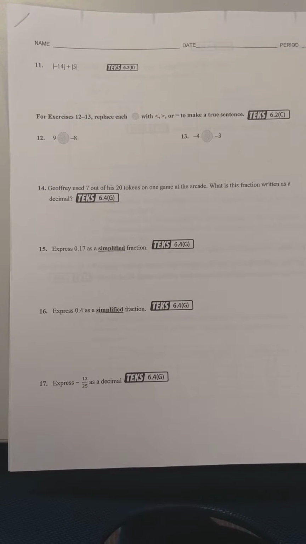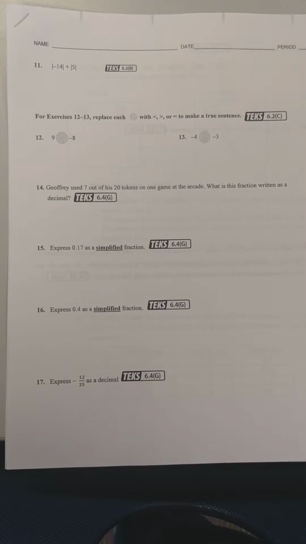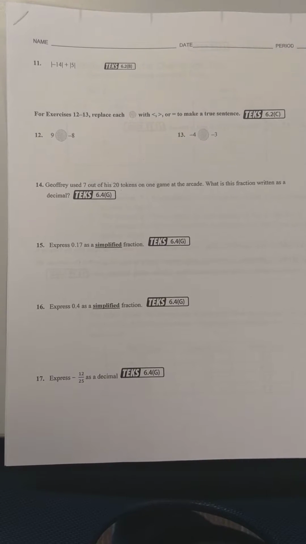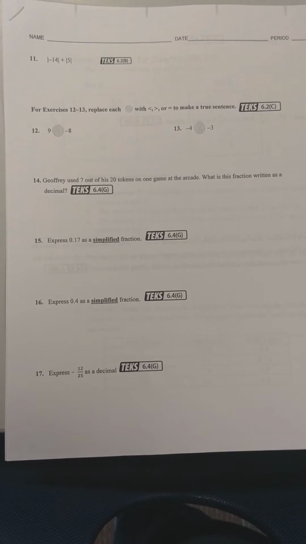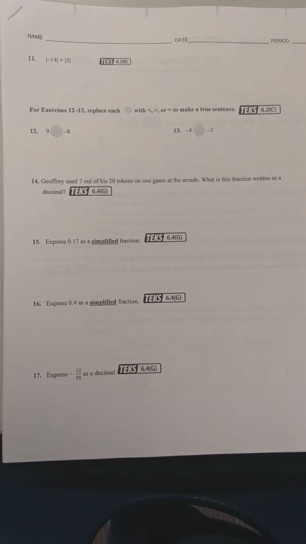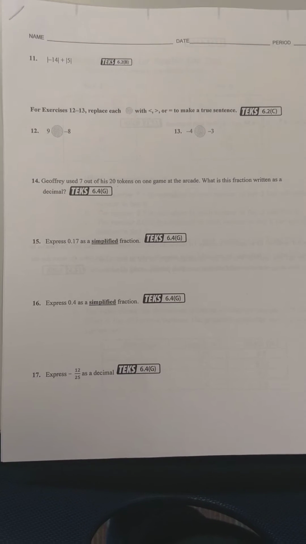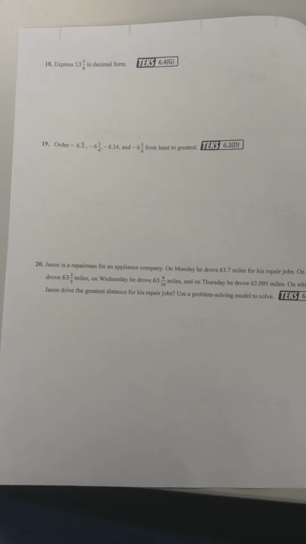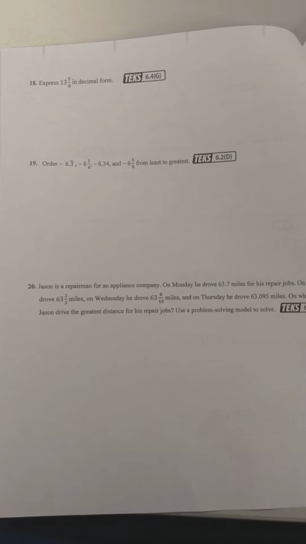Number 14, Jeffrey used 7 out of his 20 tokens on one game at the arcade. What is this fraction written as a decimal? Number 15, express 0.17 as a simplified fraction. Number 16, express 0.4 as a simplified fraction. Number 17, express -12/25 as a decimal. Number 18, express 13 5/8 in decimal form.